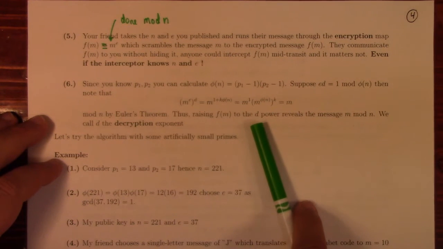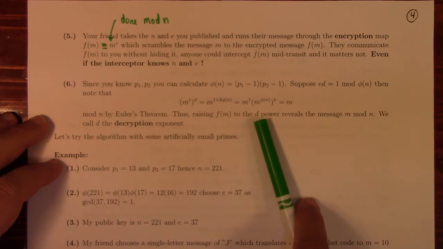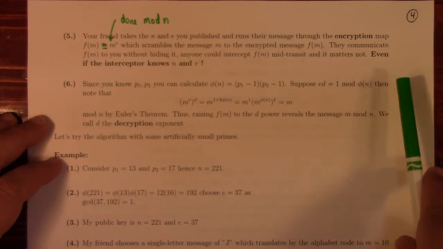So remember, since M is, oh, curses. Well, let me shut up and just read the calculation here.